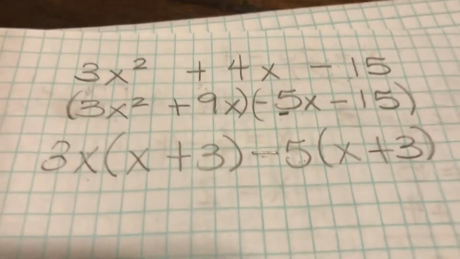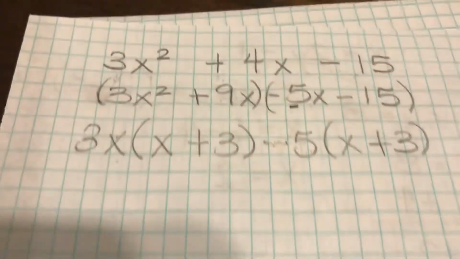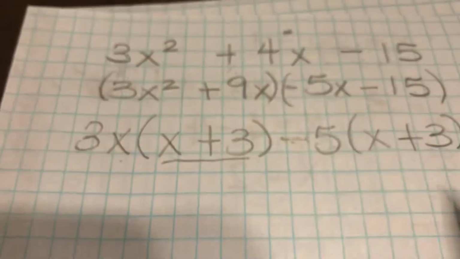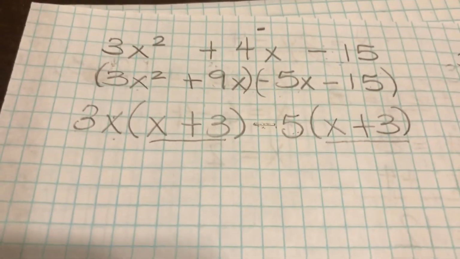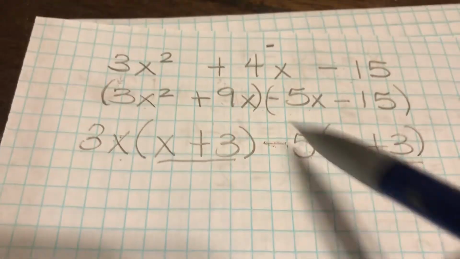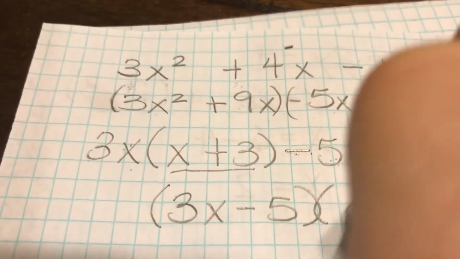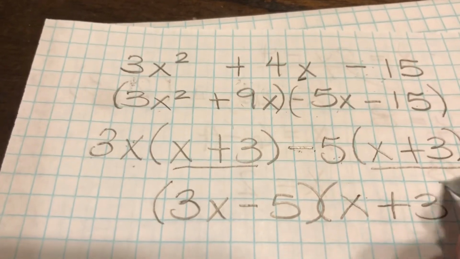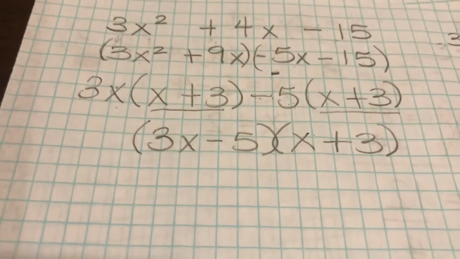And so if you look, and you remember from yesterday, what you're looking for is you want this to be the same, and then we can regroup this, and we have our two binomials, the quantity 3x minus 5 times the quantity x plus 3. Okay? And that would be that answer in factored form.